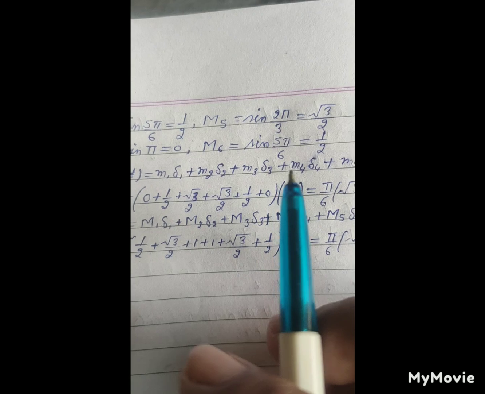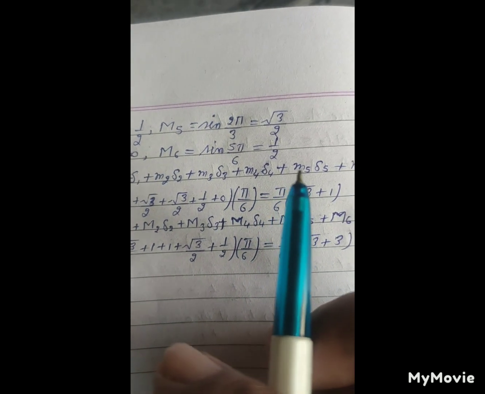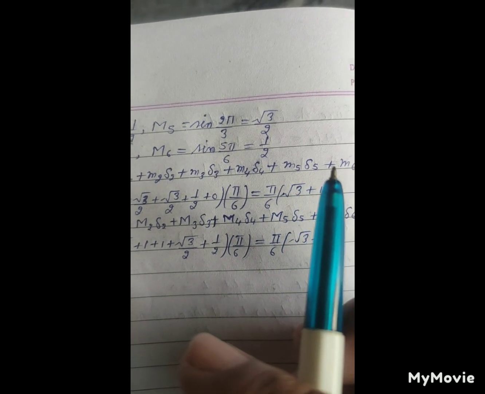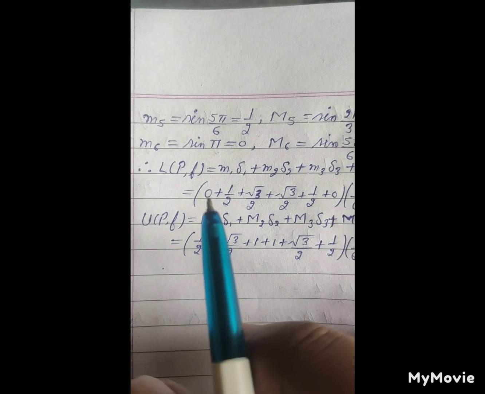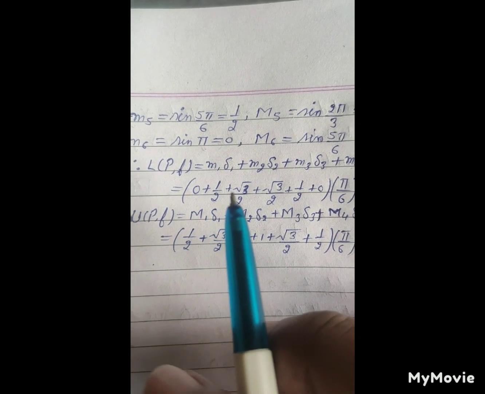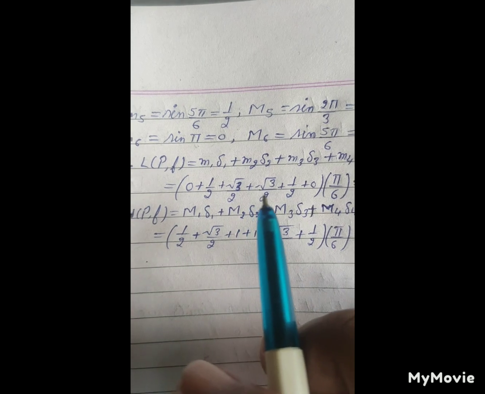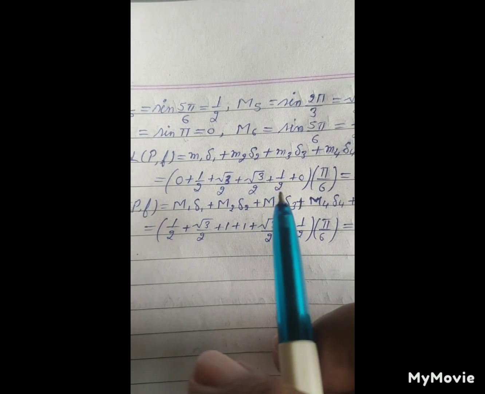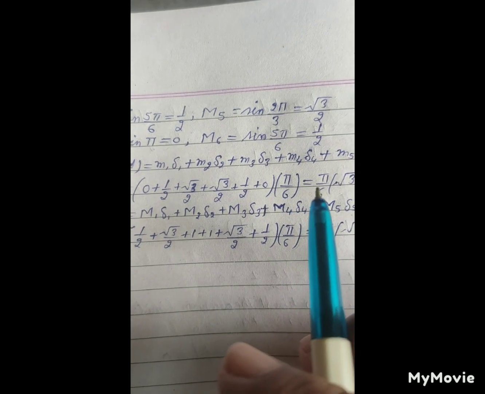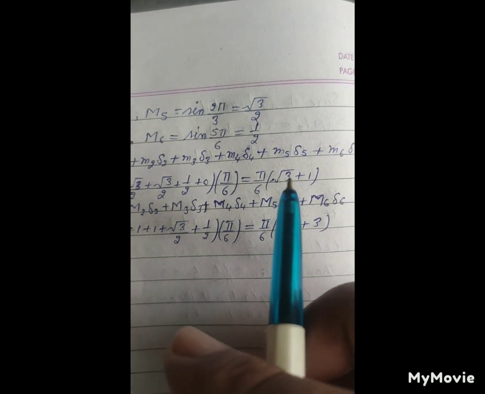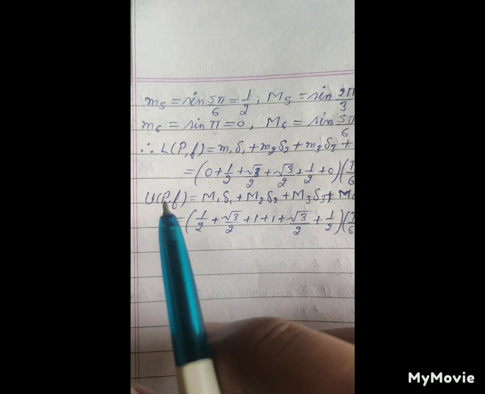So the lower bound of partition P of function f equals m1 delta 1 plus m2 delta 2 plus m3 delta 3 plus m4 delta 4 plus m5 delta 5 plus m6 delta 6, equals 0 plus 1 upon 2 plus root 3 upon 2 plus root 3 upon 2 plus 1 upon 2 plus 0, into pi upon 6, equals pi upon 6 into root 3 plus 1.